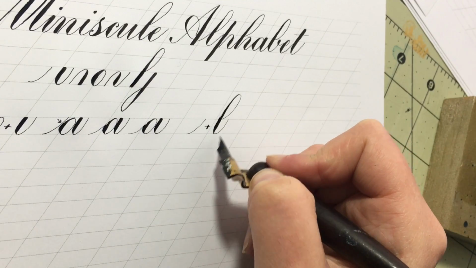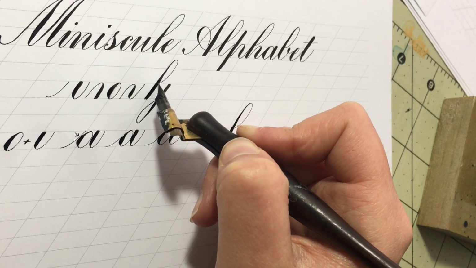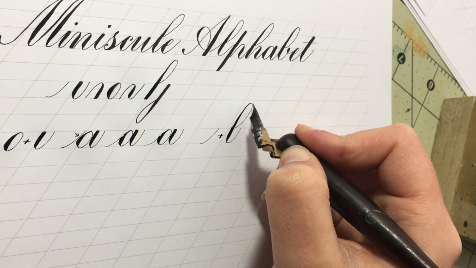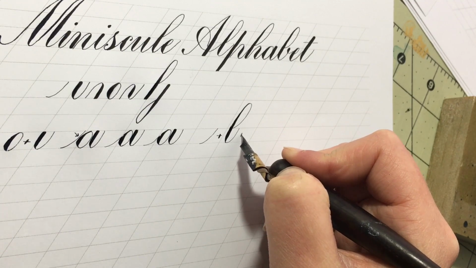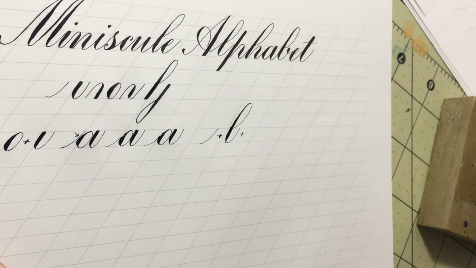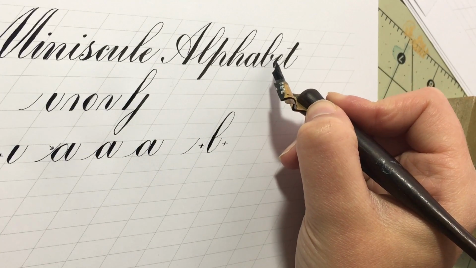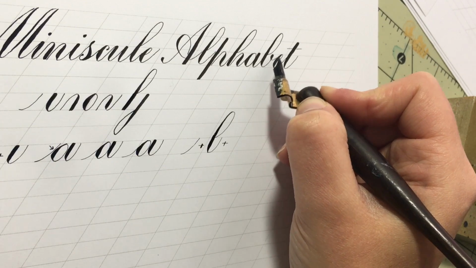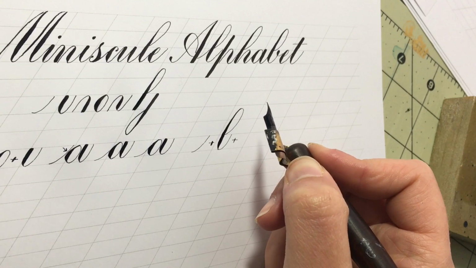So this is all one stroke, but you can think of it as being this part of the ascending stem loop, and then once you get here, switch to an underturn. So ascending and then underturn. Then after that, you're going to make this shape, which I've heard it called different things, a comma dot or an eyelid.